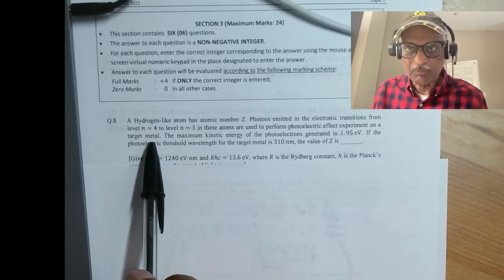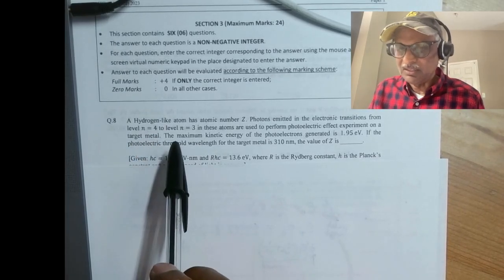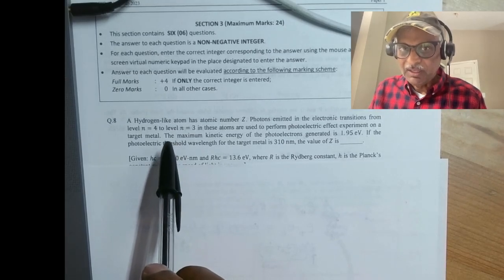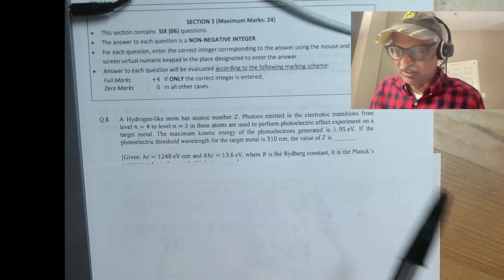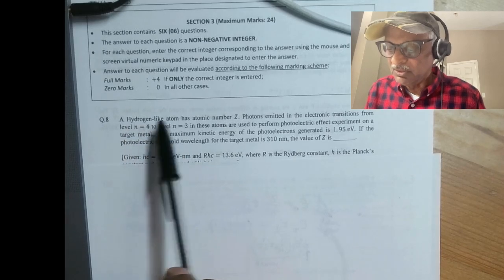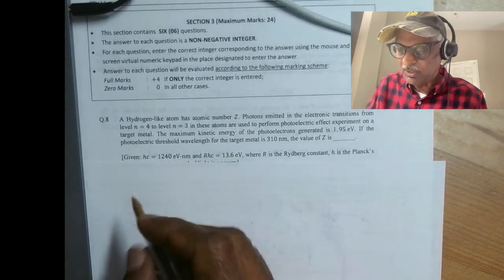Looking at this problem here, this is the very first problem. This is a problem in atomic physics, a very standard atomic physics problem. You have a hydrogen-like atom. But what is a hydrogen-like atom? A hydrogen atom is 1 proton, and you have an electron. This is the Bohr model.